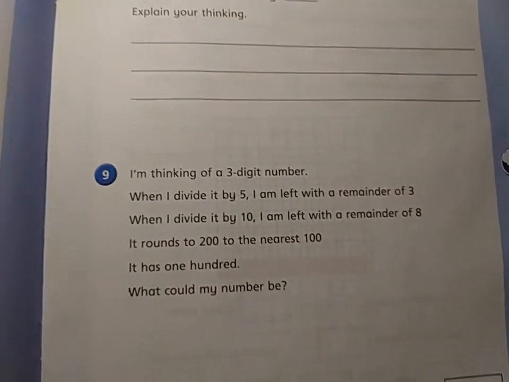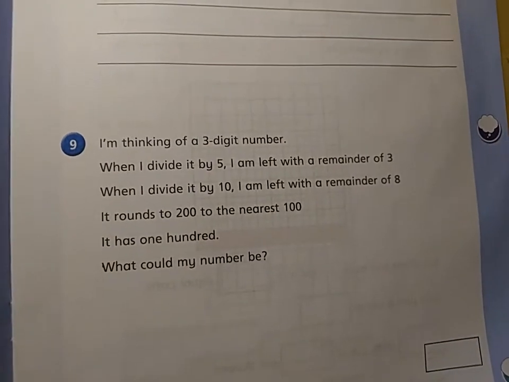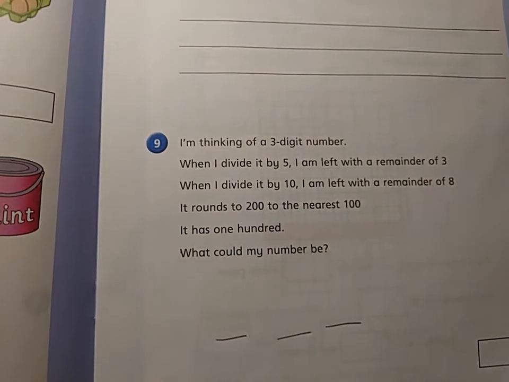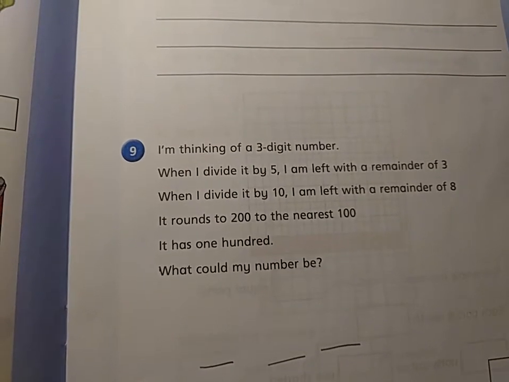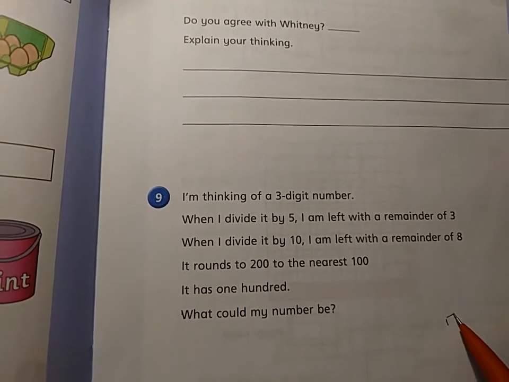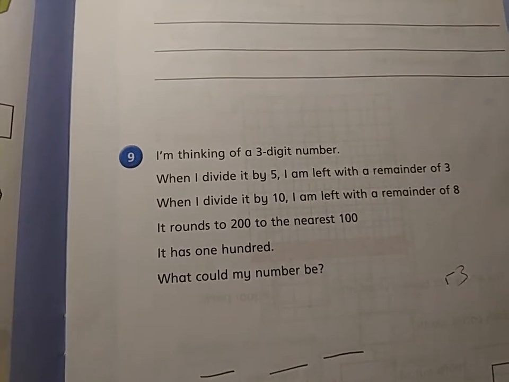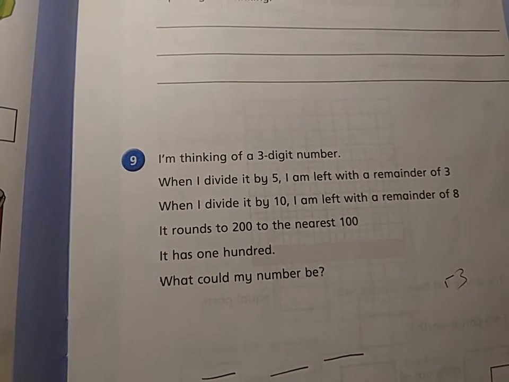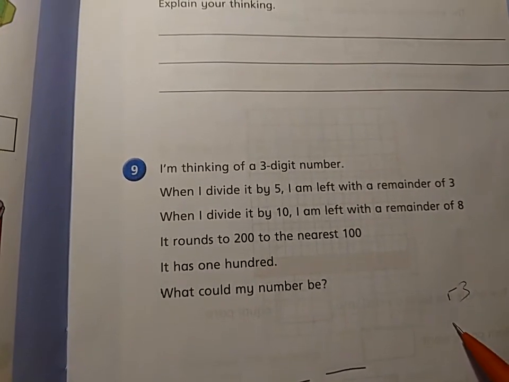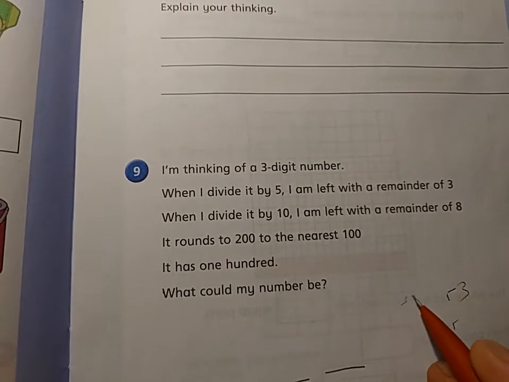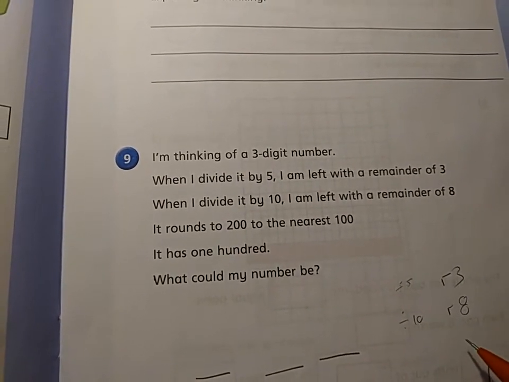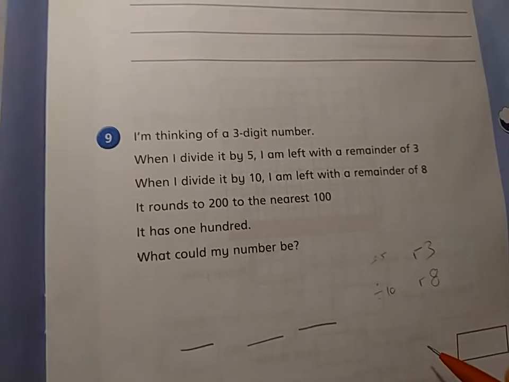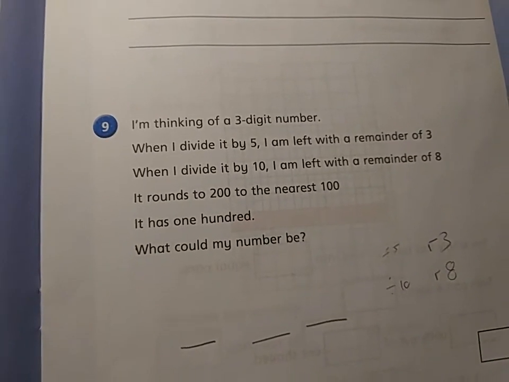So when you get to the question mark, this is a nice question actually. I'm thinking of a 3-digit number. Okay, 1, 2, 3, 3-digit number. When I divide it by 5, I am left with a remainder of 3. Okay, so we're left with a remainder of 3. Okay. When I divide it by 10, this is really hard. I'm left with a remainder of 8. It rounds to 200 to the nearest 100.